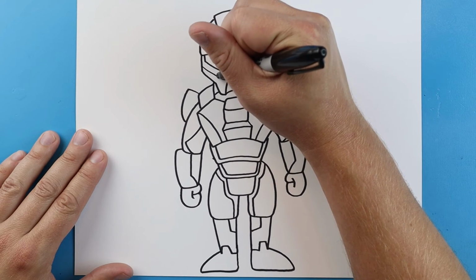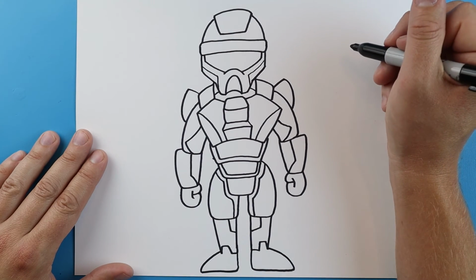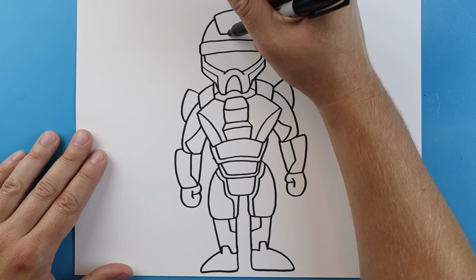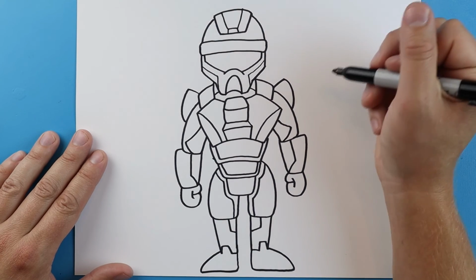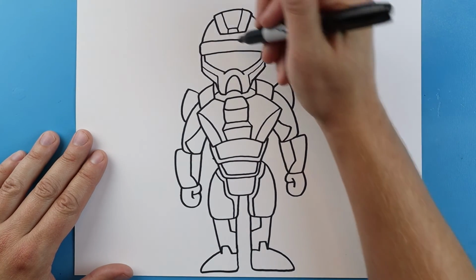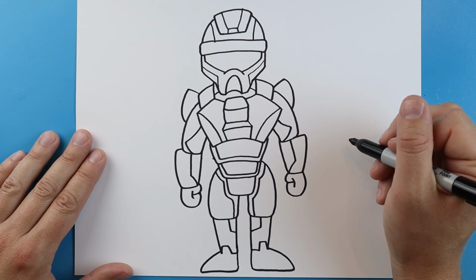Then I'm going to add a line that comes down and then in. We'll go down and then in. Right up here, we'll make a little rectangle shape, and we'll make a couple lines coming down. Line that comes down here and a line that comes down here.